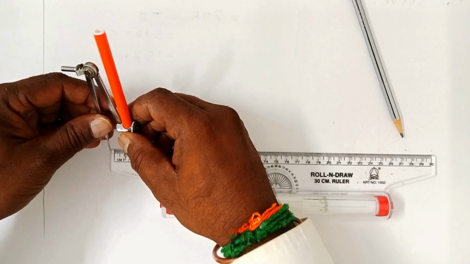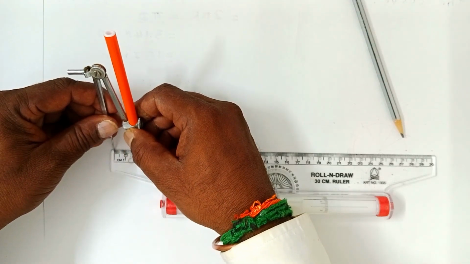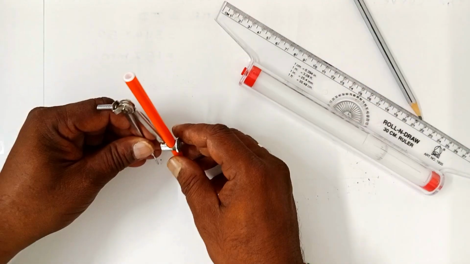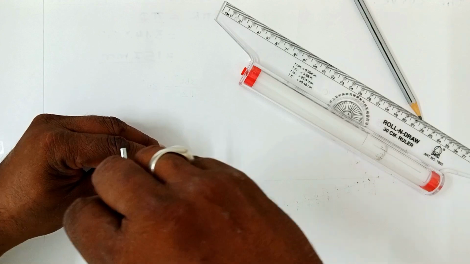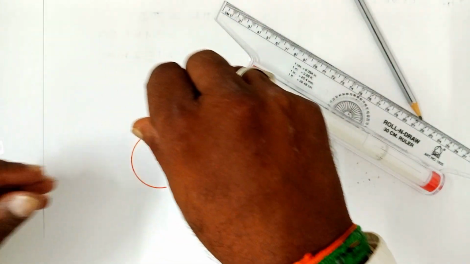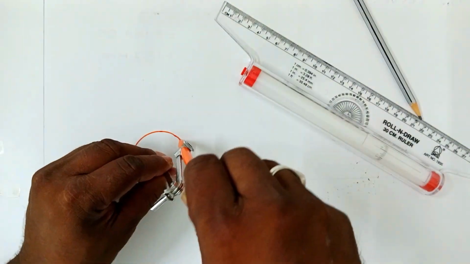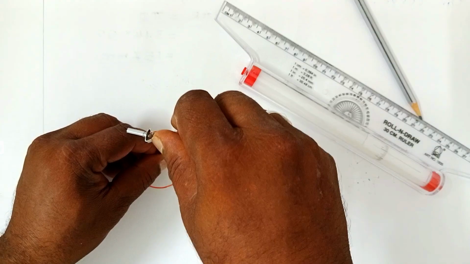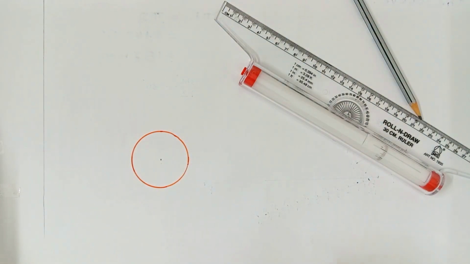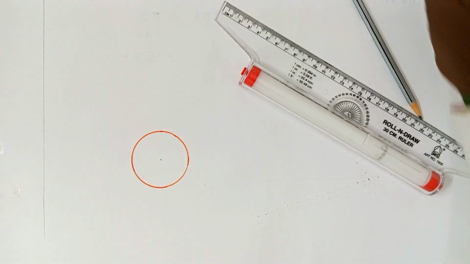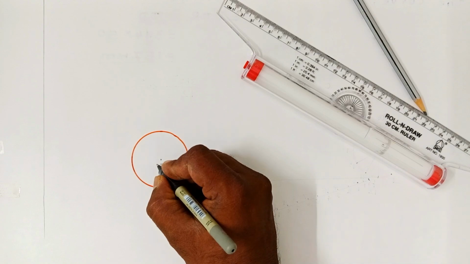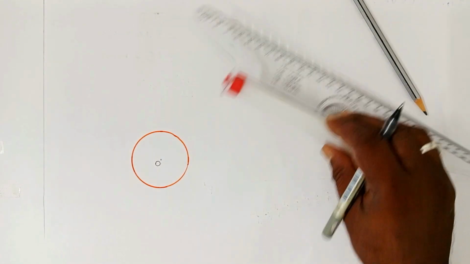2.5 centimeter is taken on the compass, so draw a circle using a 2H pencil, called the construction lines. The final curve is to be drawn using an H or HB pencil. Now draw a center line passing through the center of the circle, marked as O.